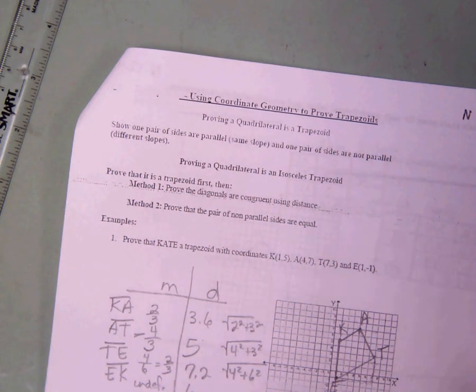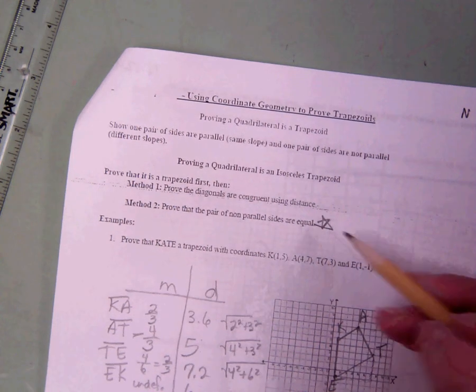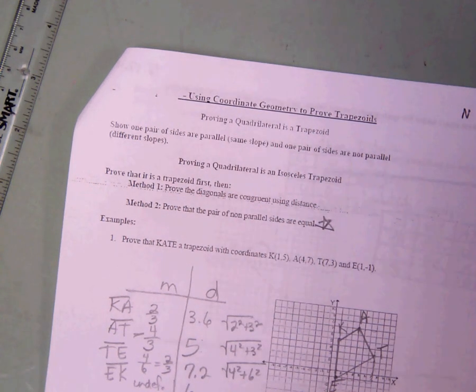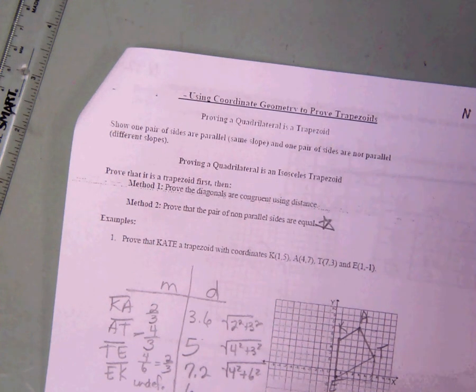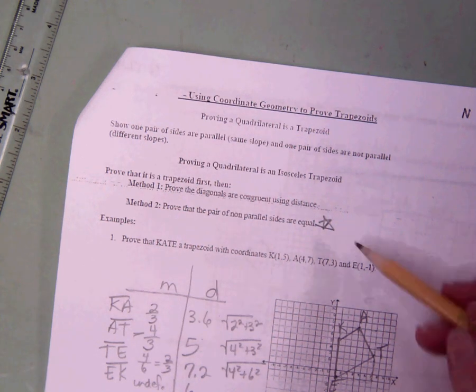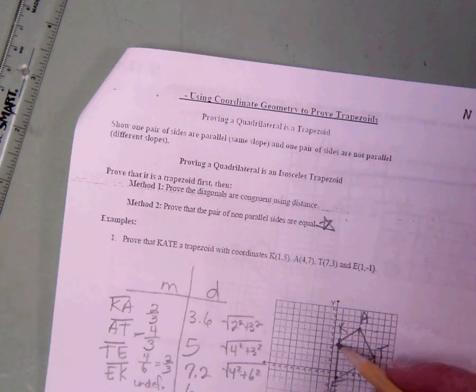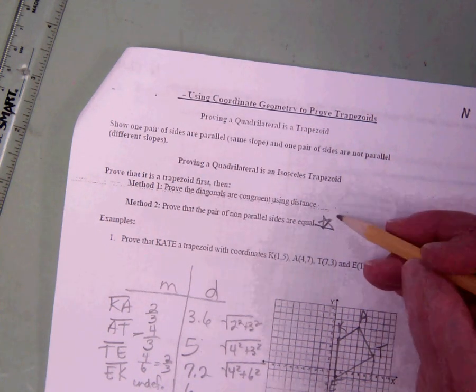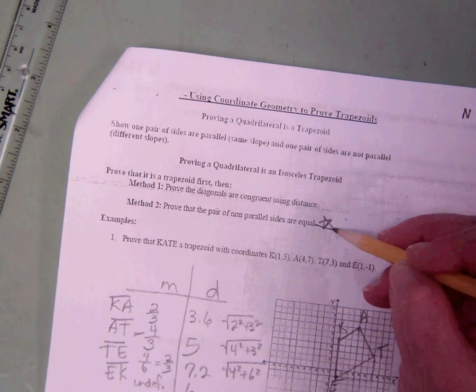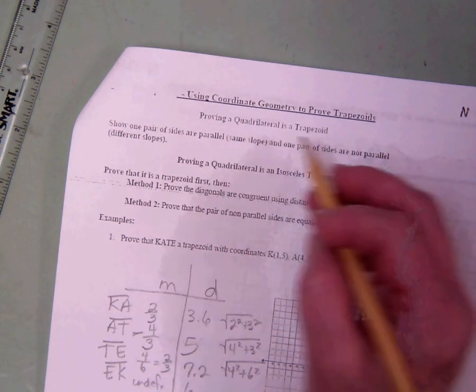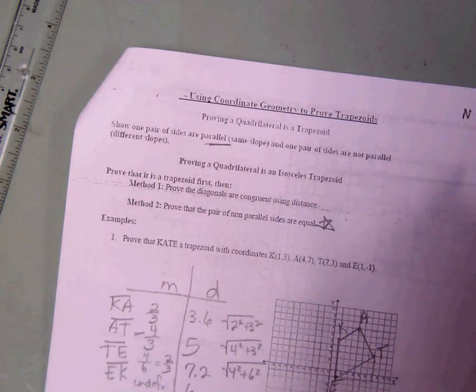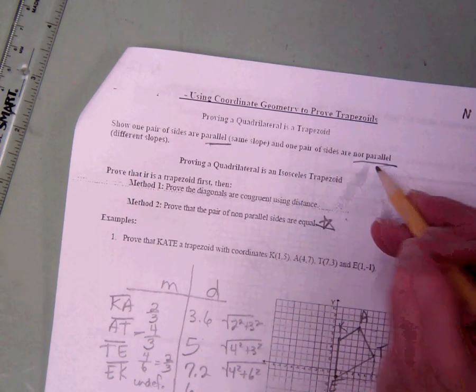The only thing we are really concerned about proving in a trapezoid, we know that it's not going to be an isosceles trapezoid because we don't have two sides that are congruent. So we want to prove that one pair of sides are parallel and one pair of sides are not parallel.